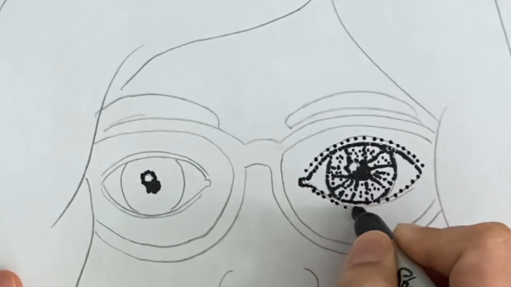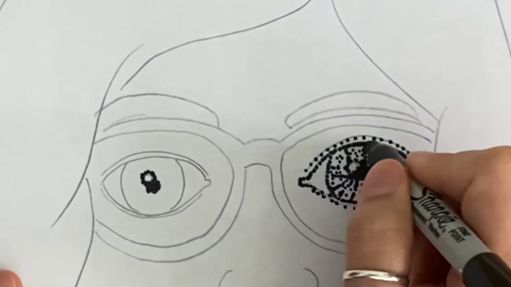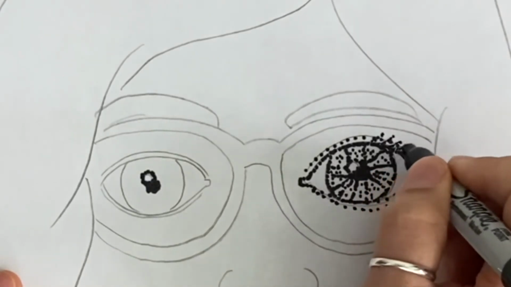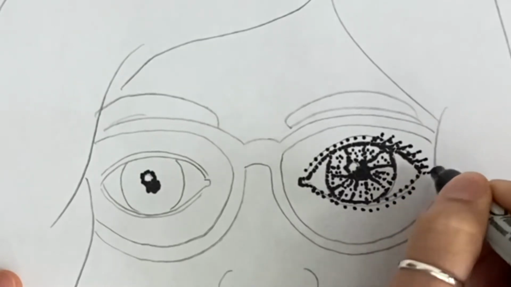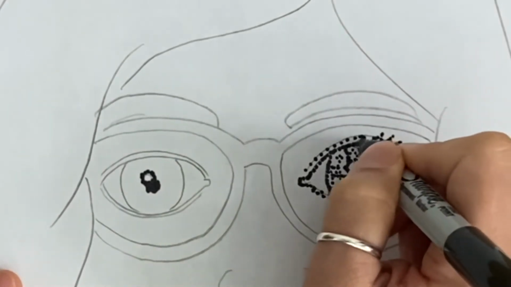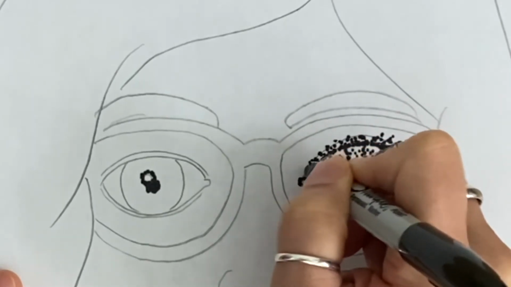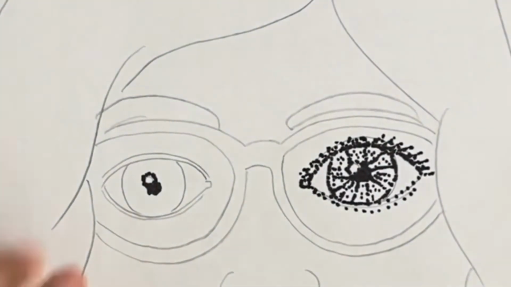I don't want them to be super dark, so I make them a little bit further apart. And now the eyelashes. Okay. So you can see some of the value already, all right?